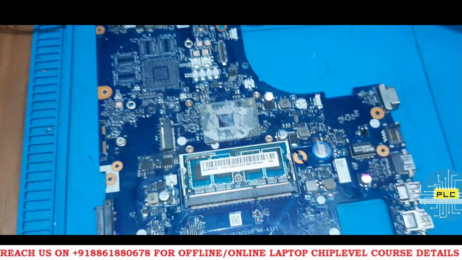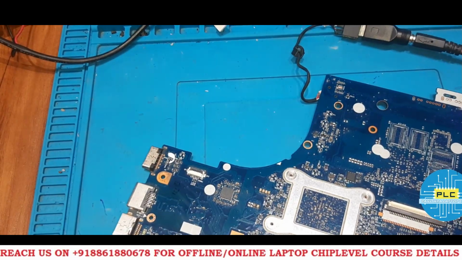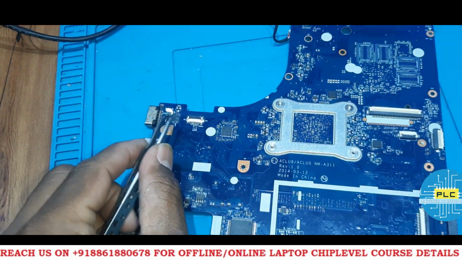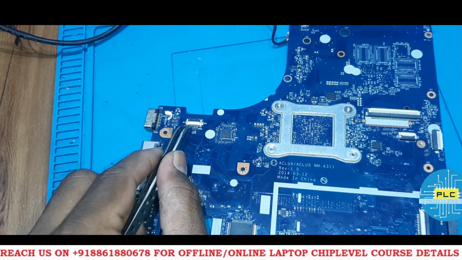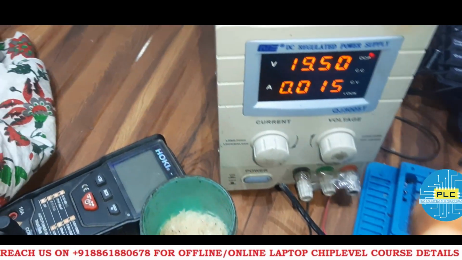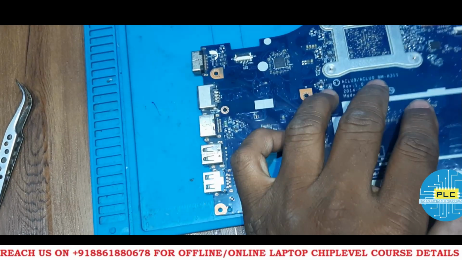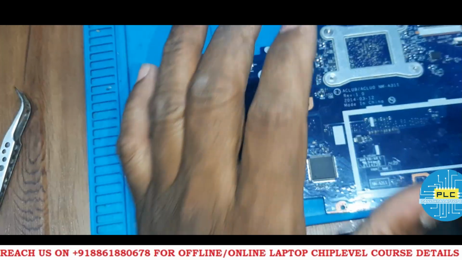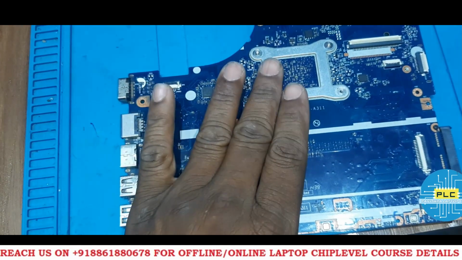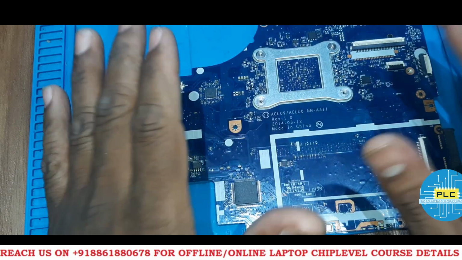I'm trying to turn it on. Whether it will turn on or not, I don't know. So let me check once again. It's actually the first time I'm going to try it. So it's the last pin, number 3. I'm trying to turn it on, it's not turning on. The DC amp is 0.015. See, here we come to know that minimum 5 volts always is going all over the motherboard. Plus 5 VALW is the main voltage which is supplying all over the motherboard.